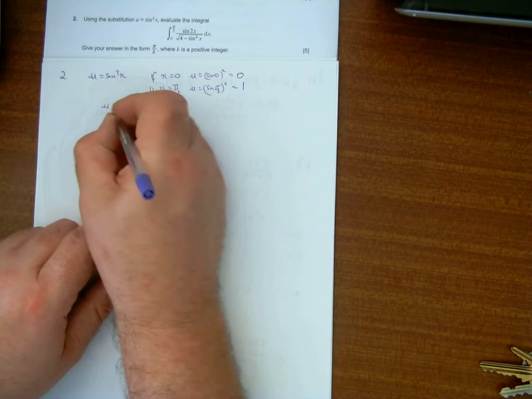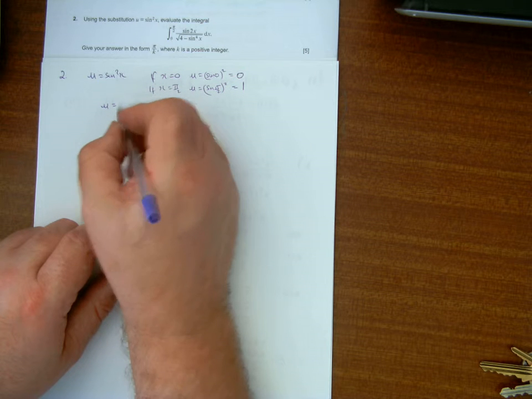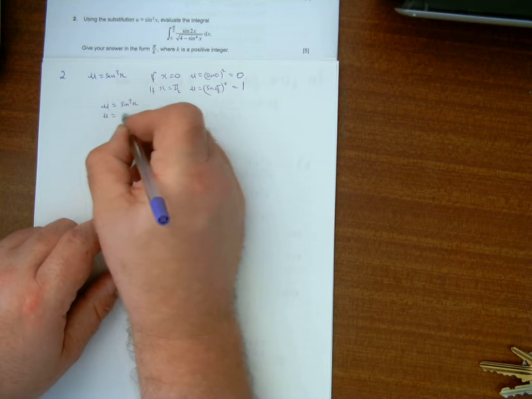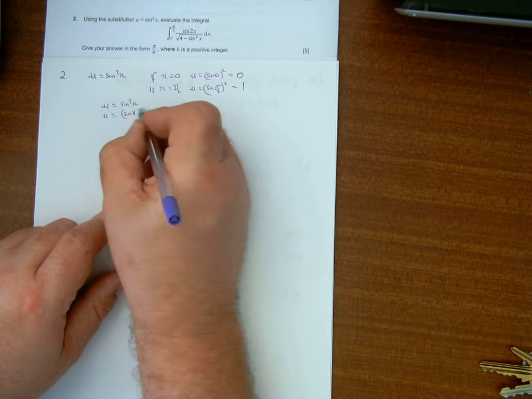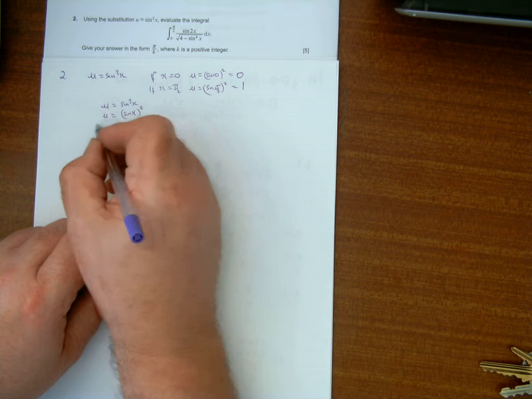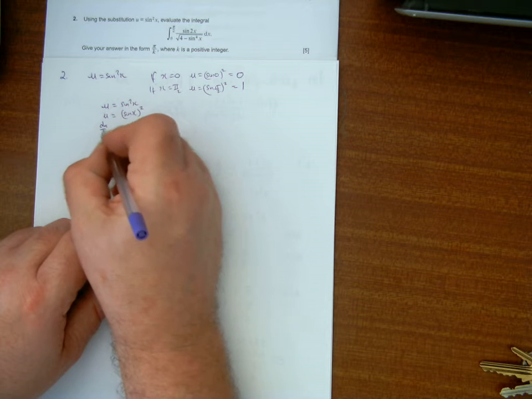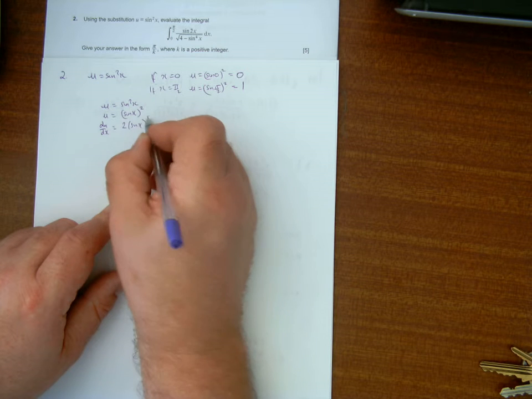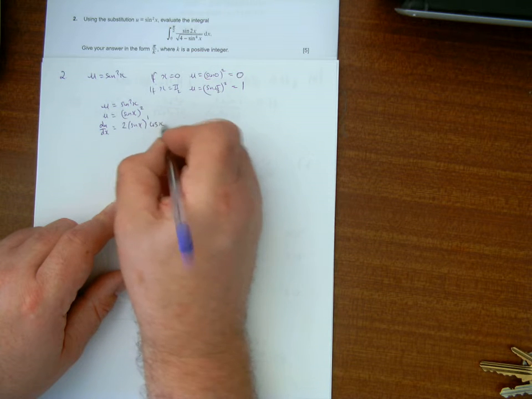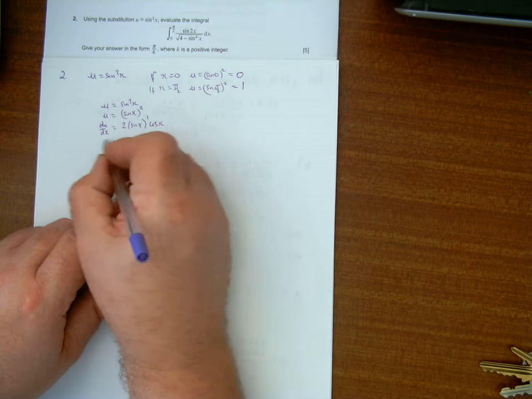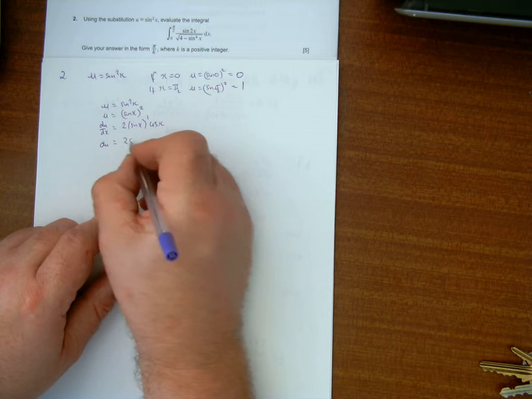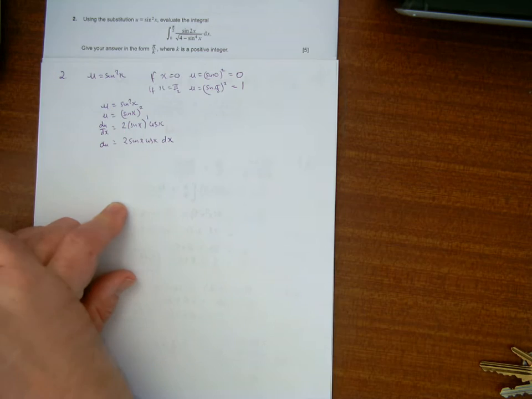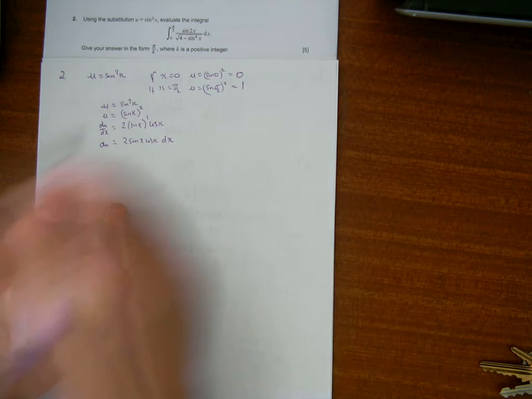Right, I need to work out du by dx. So to differentiate the power, I write it with a bracket, and I use the chain rule. So du by dx is 2 bracket power 1 times the differential of the bracket, which is cos x. So du is 2 sin x cos x dx. Now I'm ready to sub in.